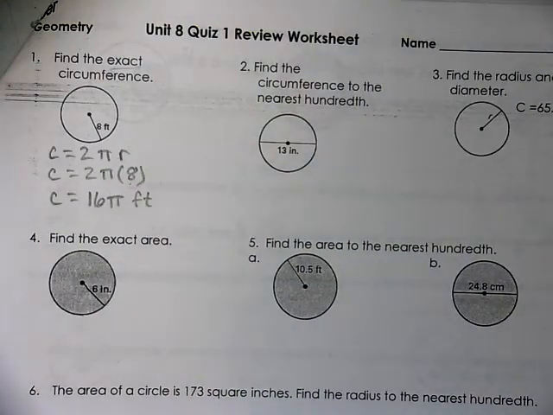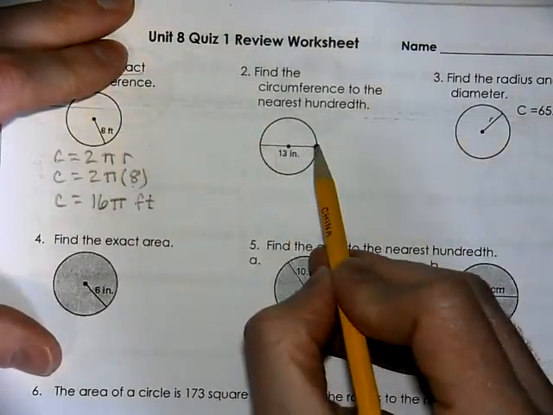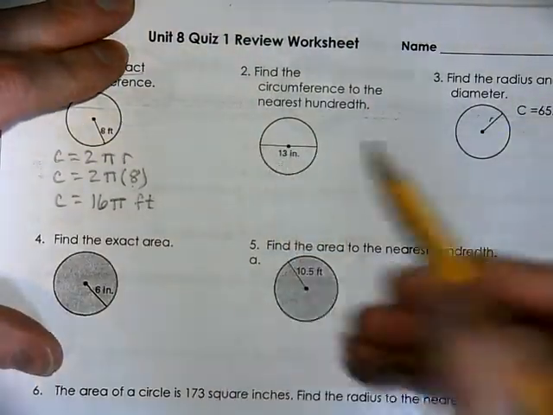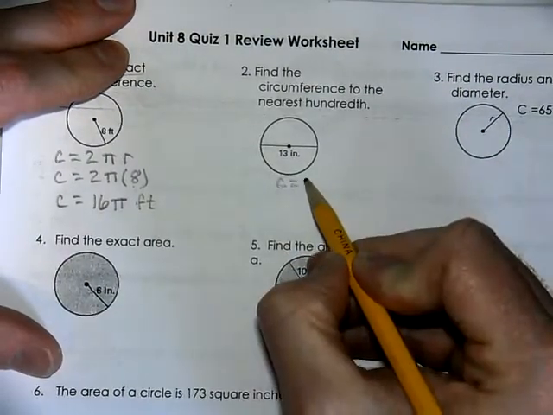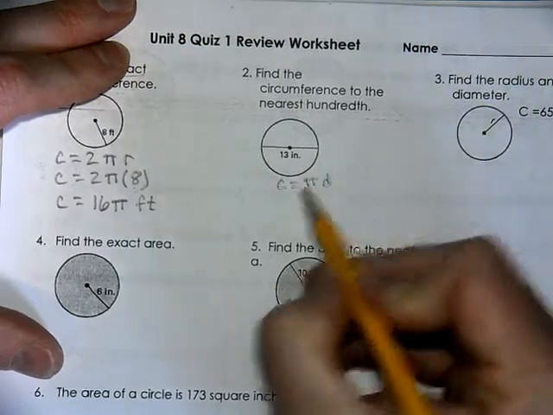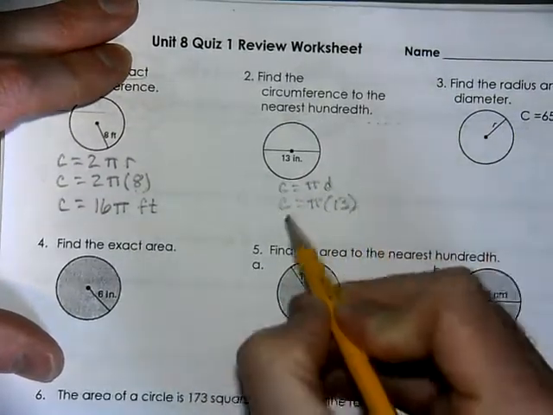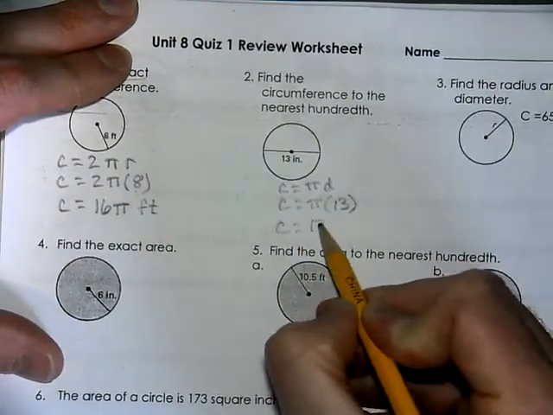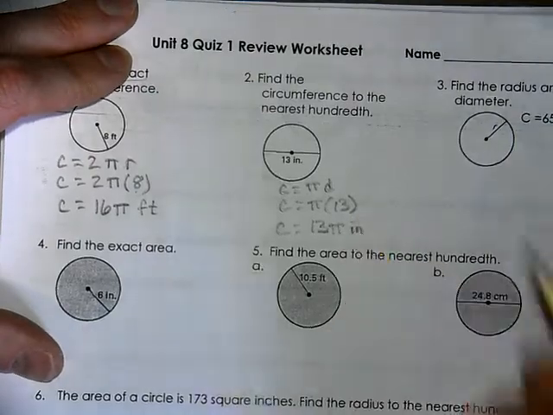Find the circumference to the nearest hundredth. To find the circumference, we look here and it gives us the diameter. The other circumference formula is pi times d. So we get pi times 13. So our final answer is going to be 13 pi, and we can use inches as our units.